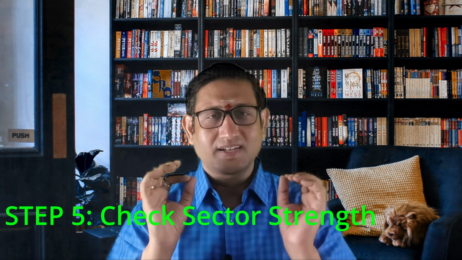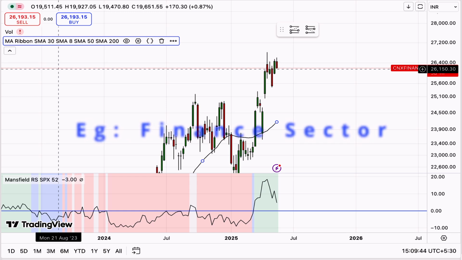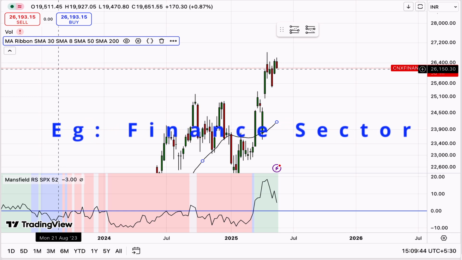Step 5, check sector strength. A strong stock in a weak sector may not go far. Ideally pick stocks from strong performing sectors to ride the trend with more confidence. Let's understand what we have learned so far with a few examples.